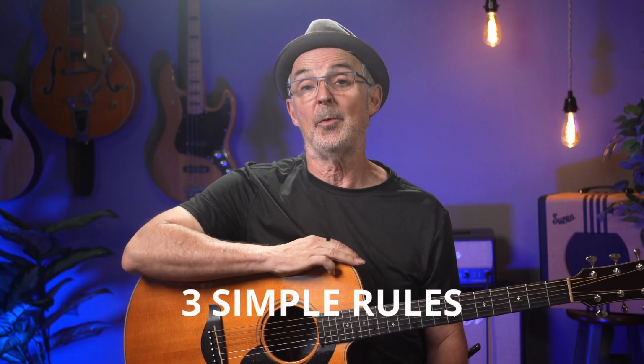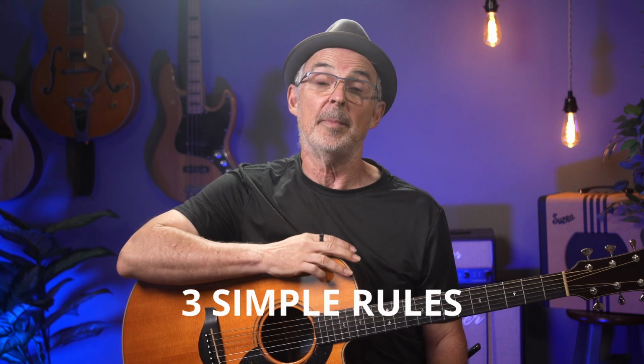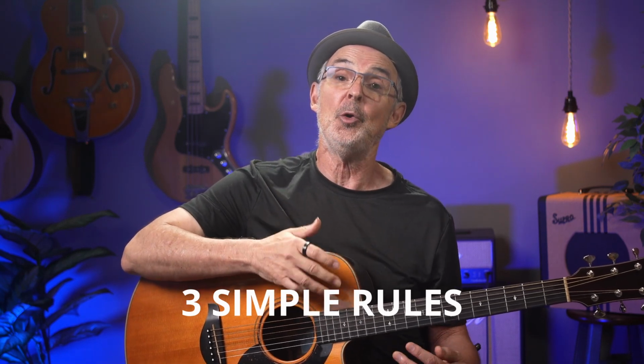I'll explain the theory on a whiteboard, but stick around because in the second half, I'll show you how to apply this directly to your guitar. You'll find this is where everything starts to lock into place.